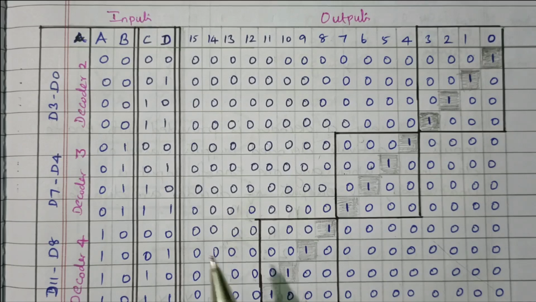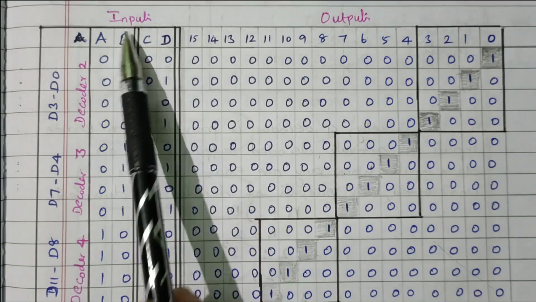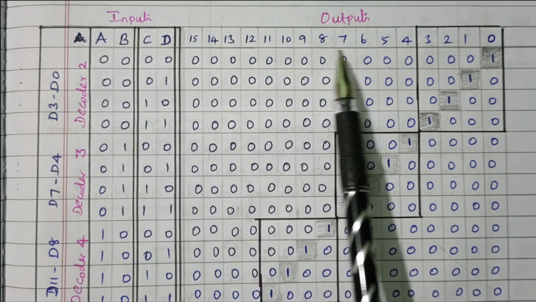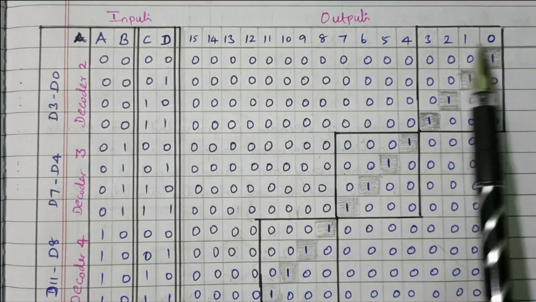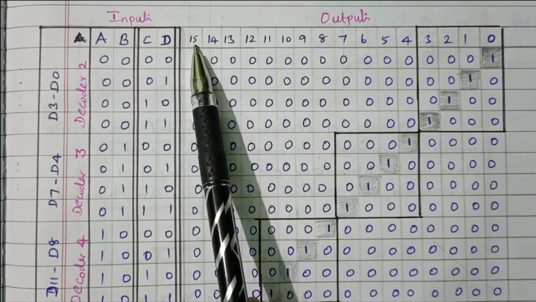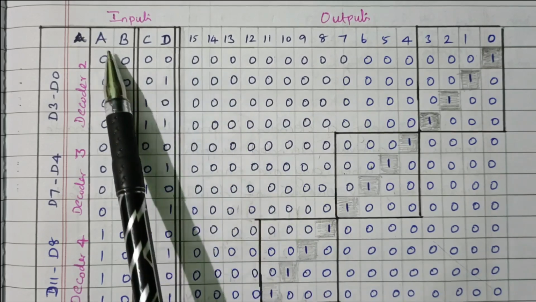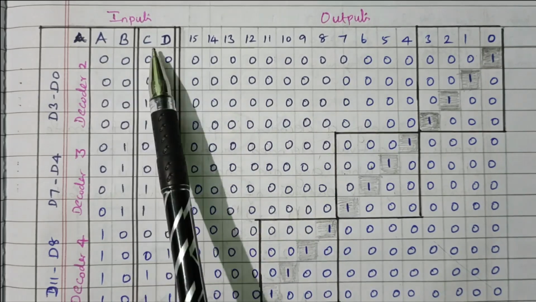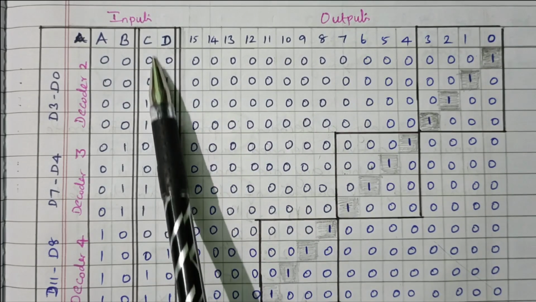So this is the truth table available. The inputs A, B, C, D. There are 4 inputs. These are the 16 different outputs starting from D0 to D15. We already know that this AB is given to decoder 1. That is a selecting decoder. CD is given to the 4 different decoders.